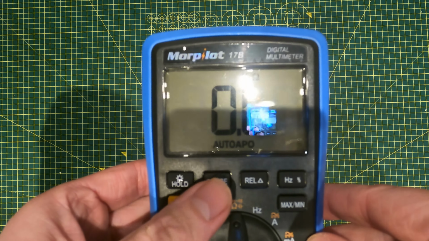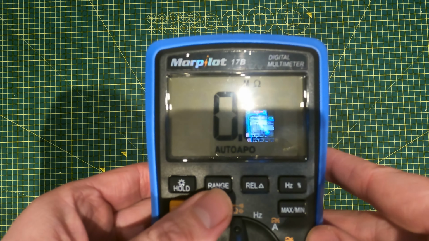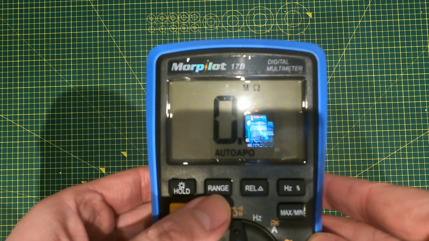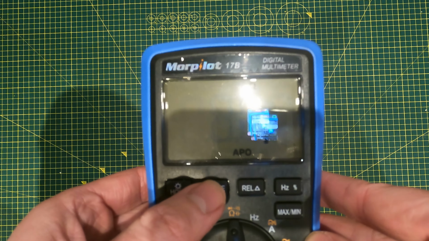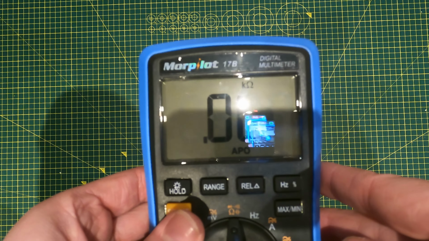And then what you do is use your range to change the value. So at the minute we've got an M for million. Let's say we want to put it in the thousands range. We just cycle through our settings until we find our K. And now we've got thousands.